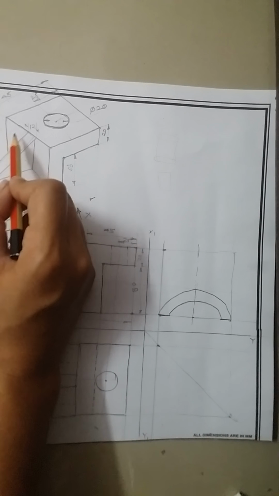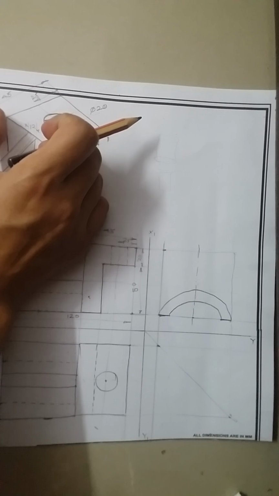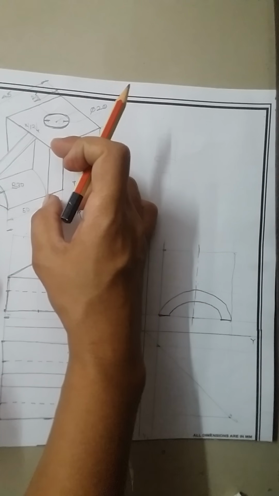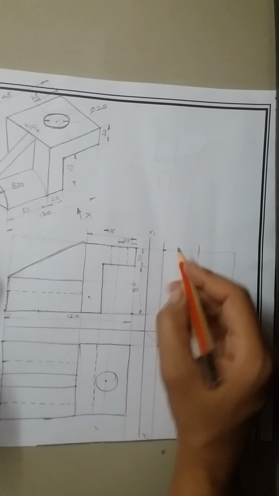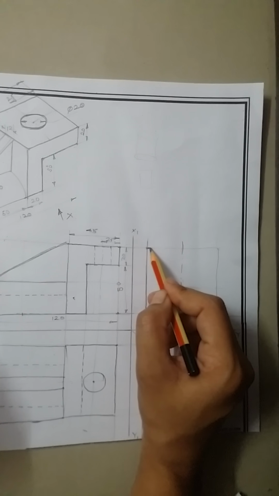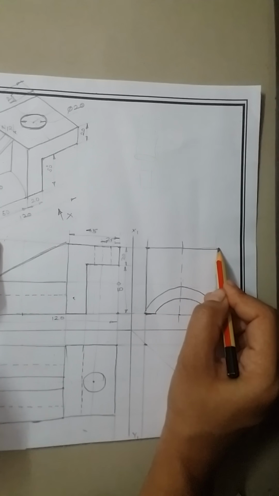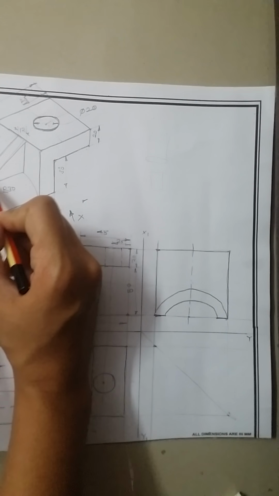Then we'll draw this surface. From the left side this surface is visible, so the dimension is, this is 60 and this is 70, so 60 and 70. Clear? Then we'll draw this wedge, right?